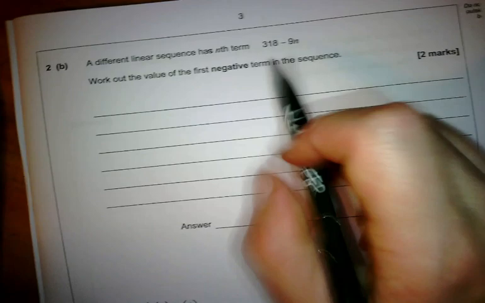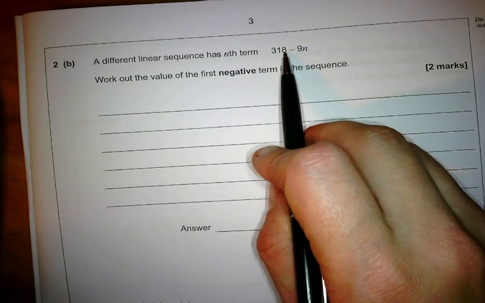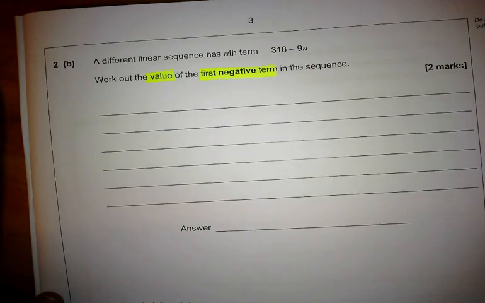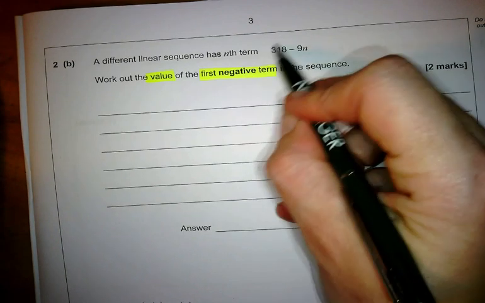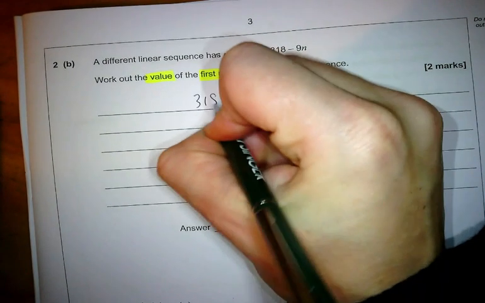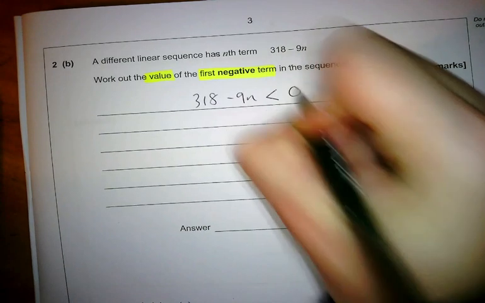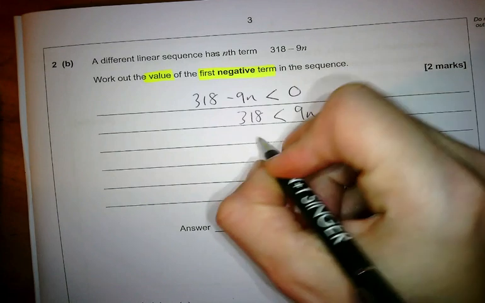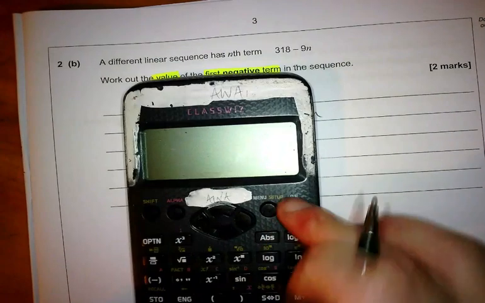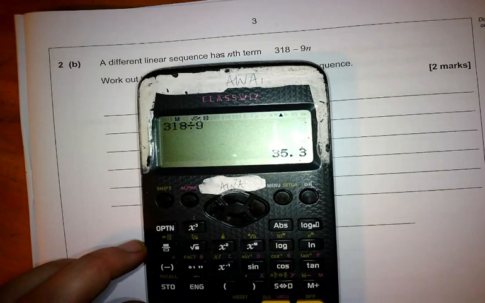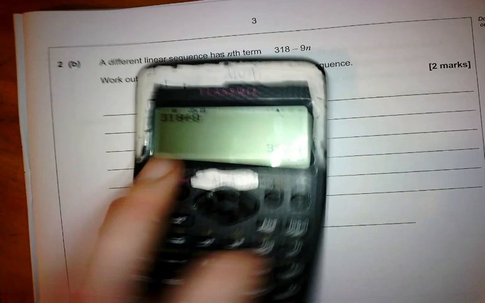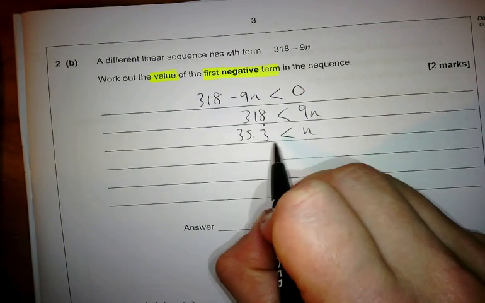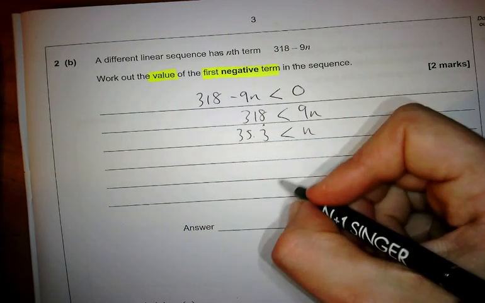2b, a different linear sequence has this nth term. Work out the value of the first negative term. Negative term means that this is less than 0, so I'm going to make 318 minus 9n less than 0 and solve. I'm going to add 9n on both sides and divide by 9. Gets me 35.3. Means that the 36th term will be the first term to be negative.